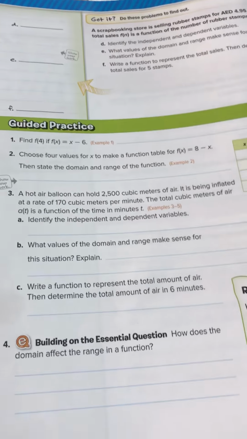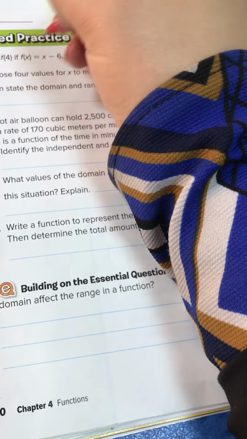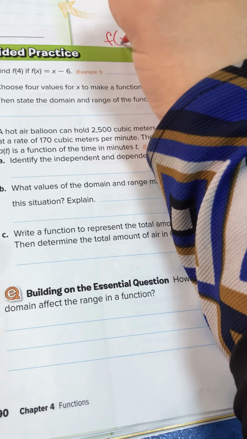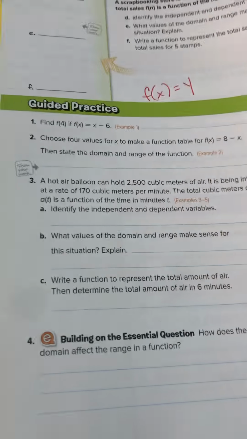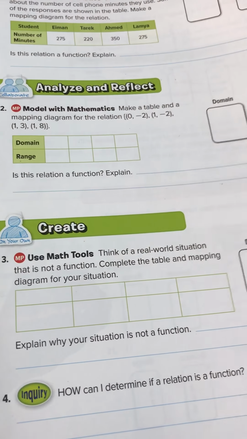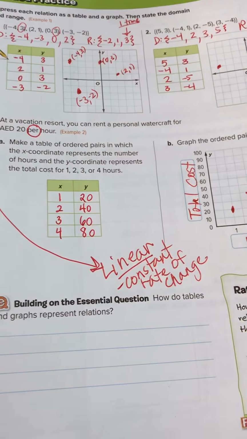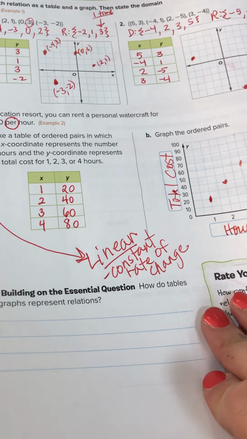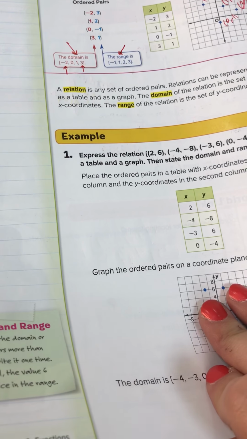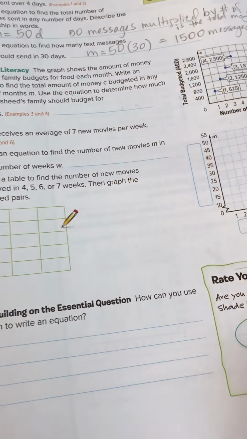Let's move to the guided practice on page 290. This is called function notation. When you see f of x, this is the same thing as y. So f of x is the same thing as y. We have looked at equations before and they say y equals. So if you look at the previous lessons, you might see an equation that says y equals. And we did y equals equations last chapter or last textbook.